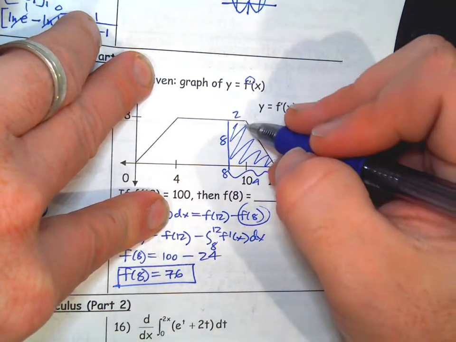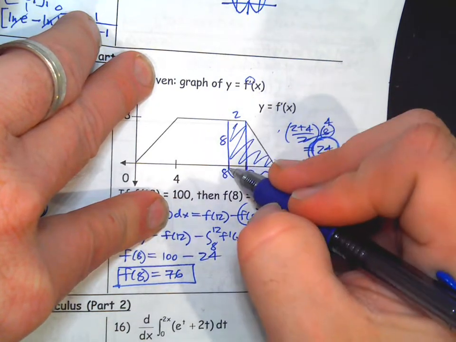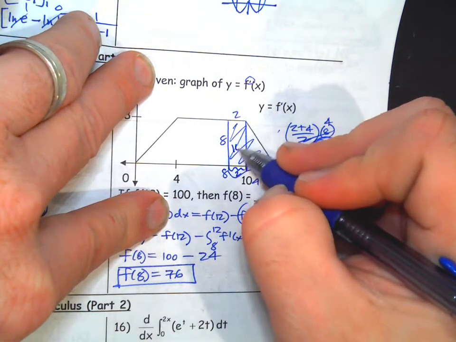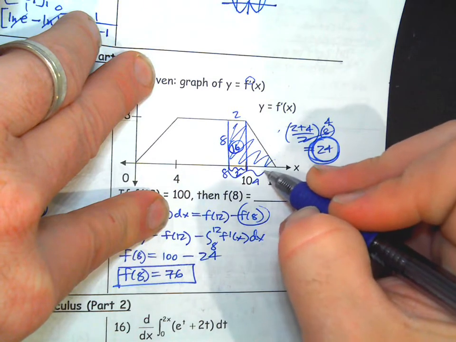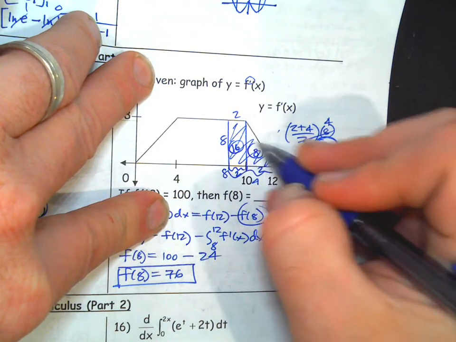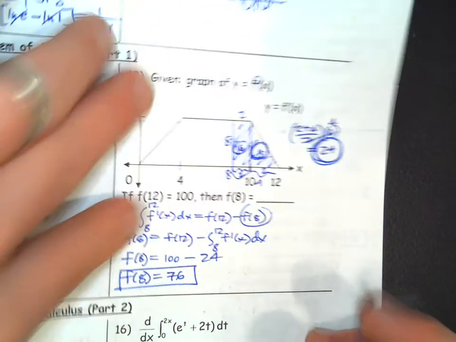You could also cut this into a rectangle and a triangle. 2 times 8 is 16. Then 1 half times 4 times 2, which is 1 times 8 is 8. Add those together and you get 24, but you had to do a couple extra steps.